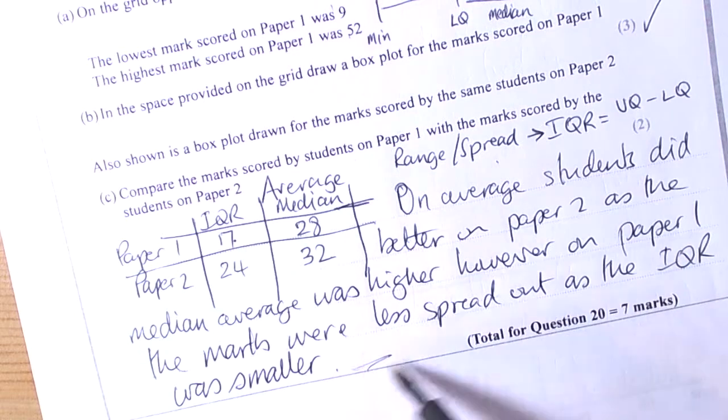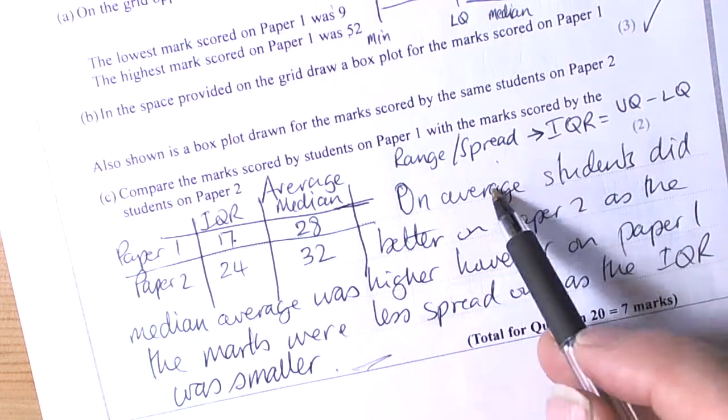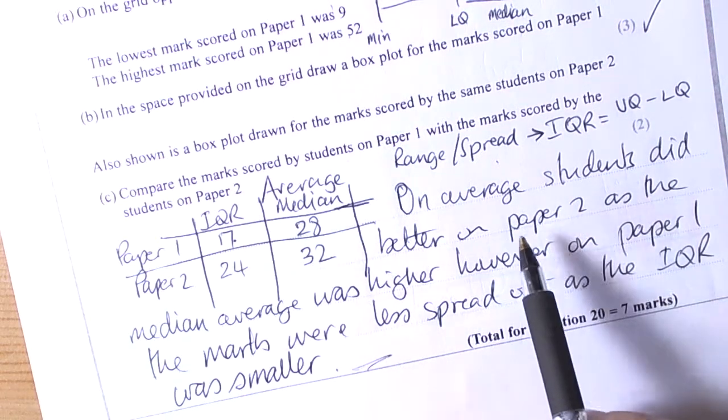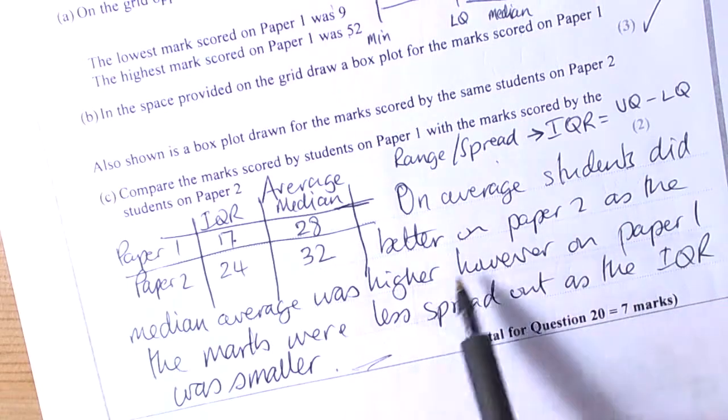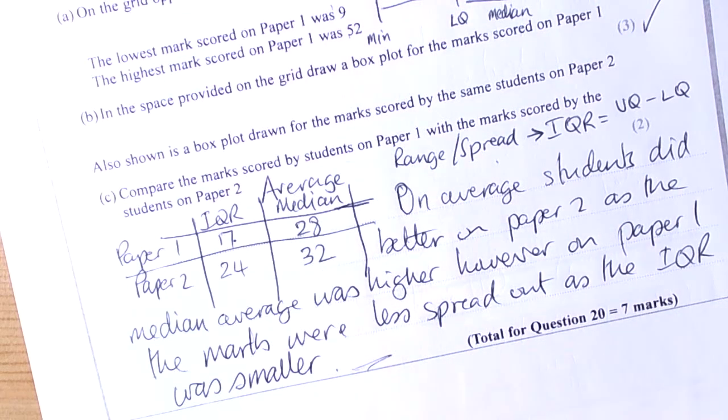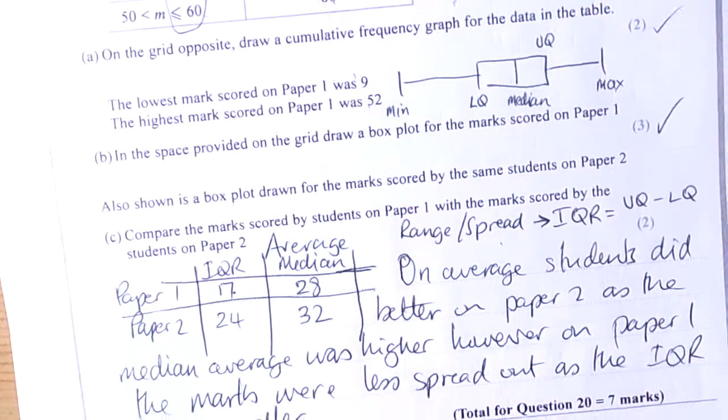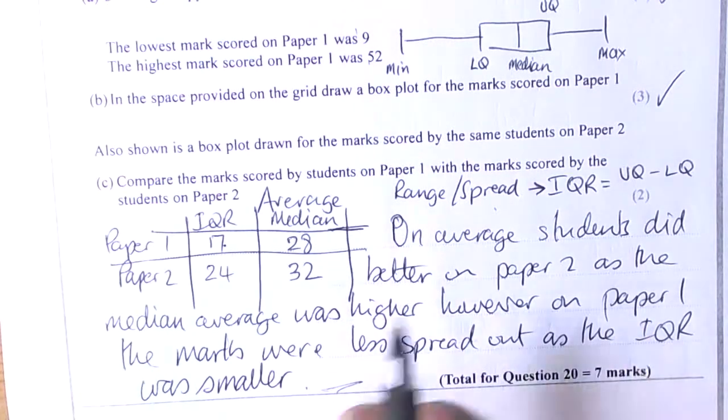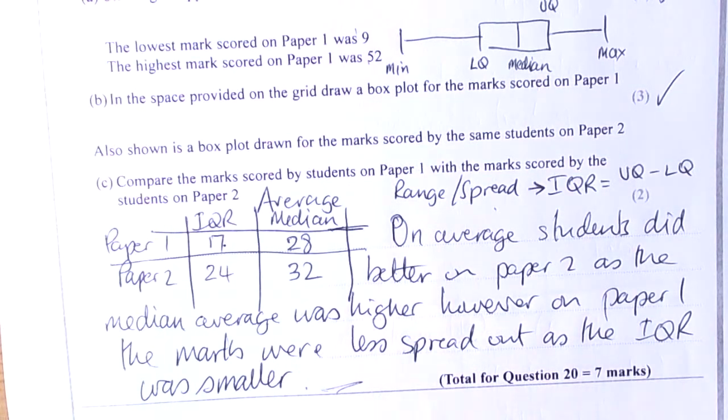So that would give you the 2 marks, because you're comparing the average and a range, and you're talking about it in context about the marks and how they were worked out. So it's not just a case of simply saying that the median average was higher. This is a compare question, a starred question, so we have to have a sentence or two with some explanation of what the data actually means.